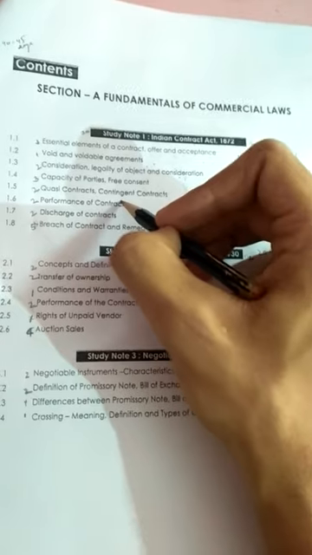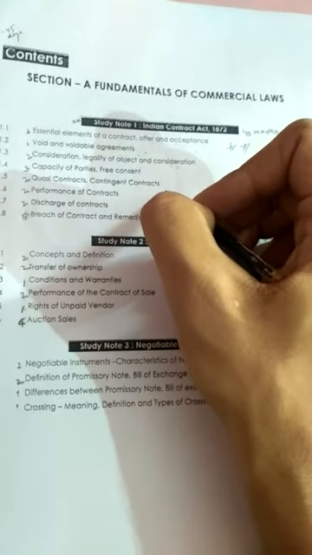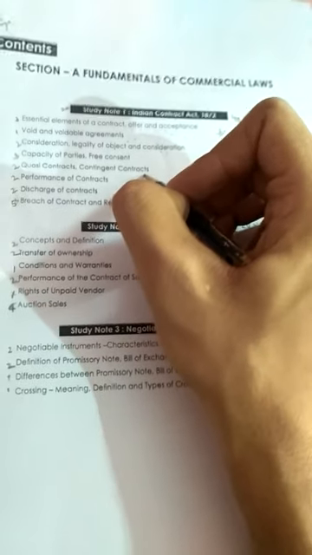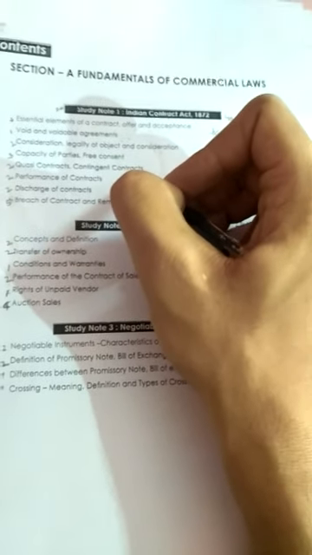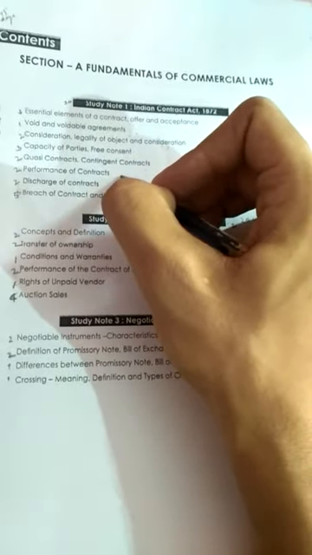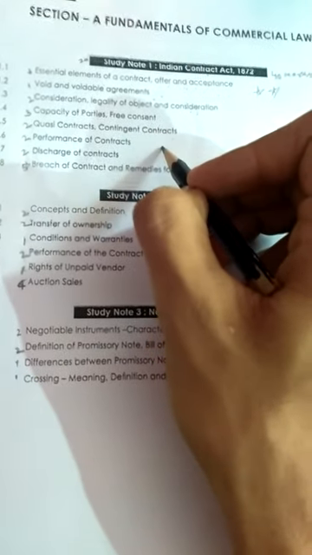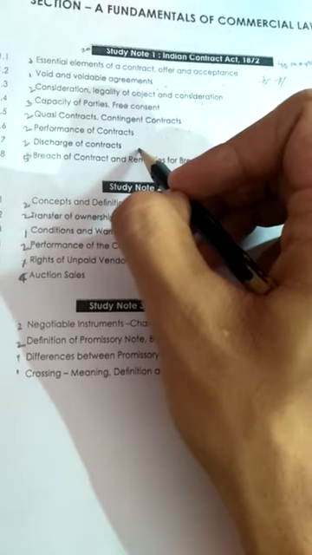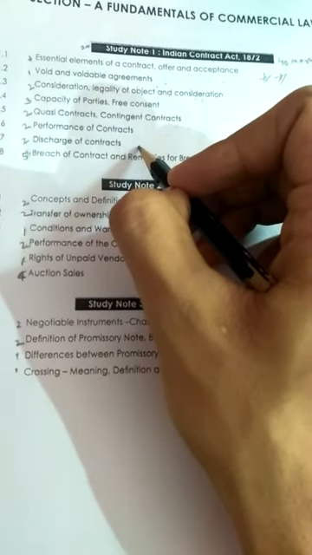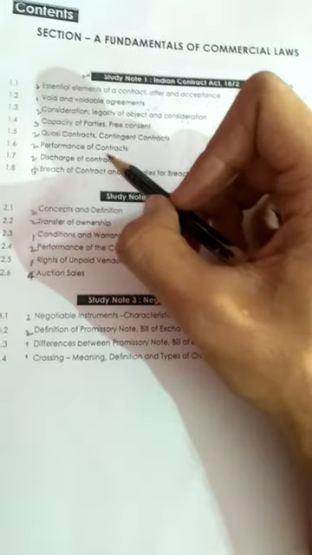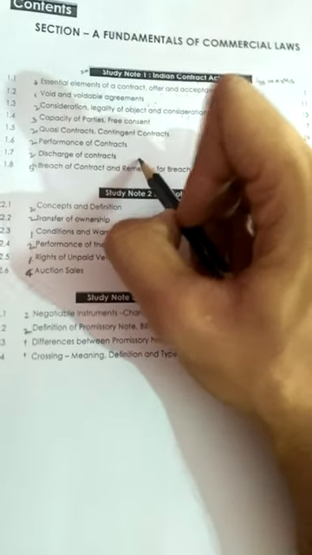Next topic is quasi-contract and contingent contract. You can complete it in 2 days. It is not so tough. It is also easy. Next topic is performance of contracts. You can complete it in 2 days as it is a little bit lengthy. Next topic is discharge of contract. Discharge of contract is also a little bit lengthy. You can complete it in 2 days maximum.